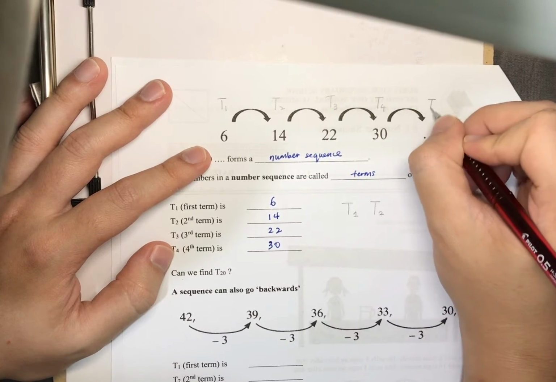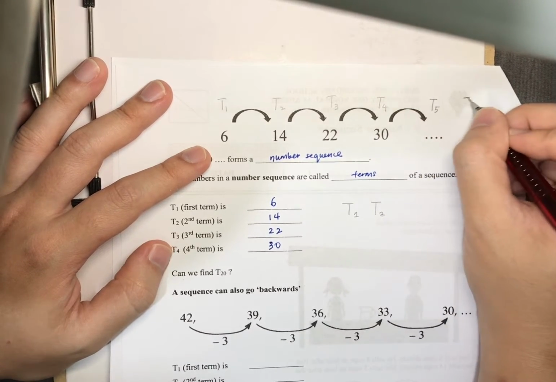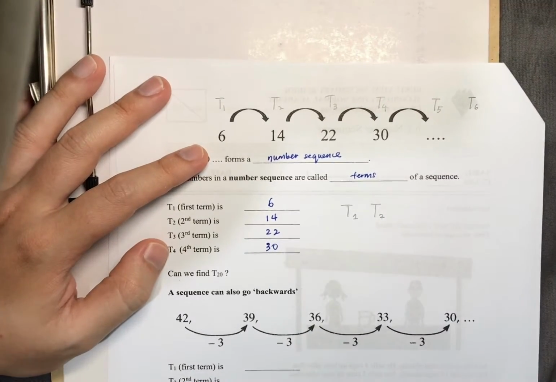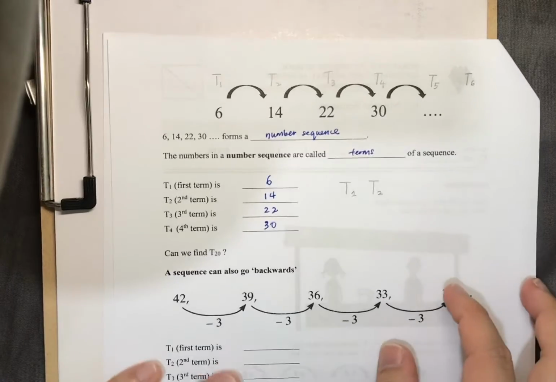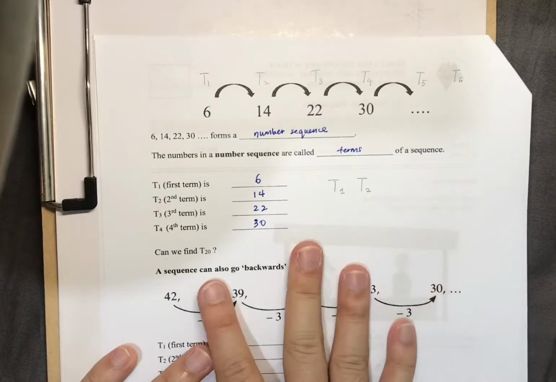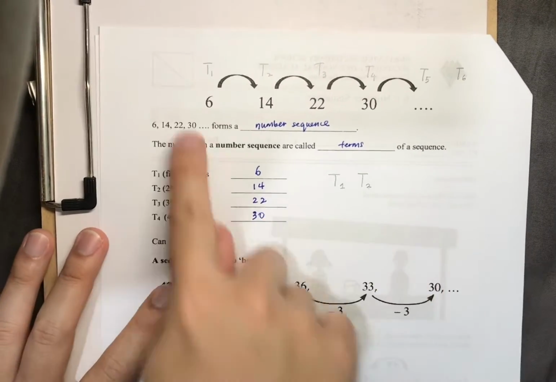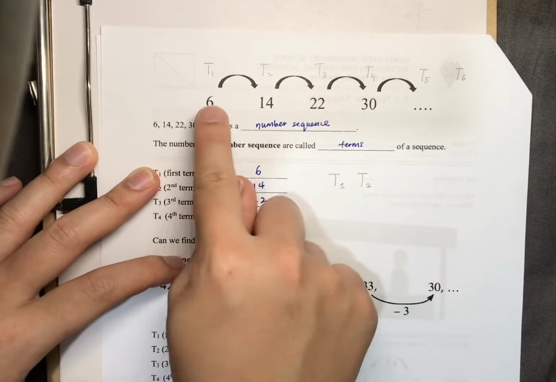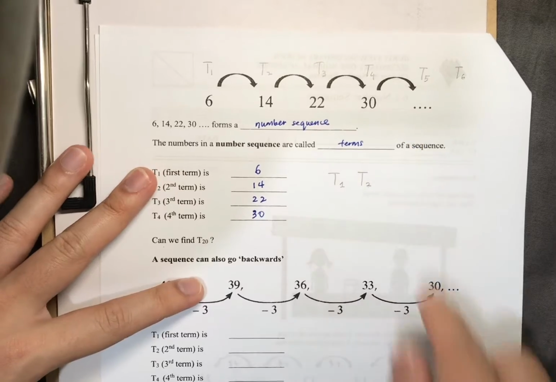The next one is called term 5. After term 5 is term 6, and so on and so forth. It will keep going on and on and on. So this is our number sequence, the main idea of a number sequence. This list is a number sequence. Each thing is called a term: first term, second term, third term, fourth term, and so on.